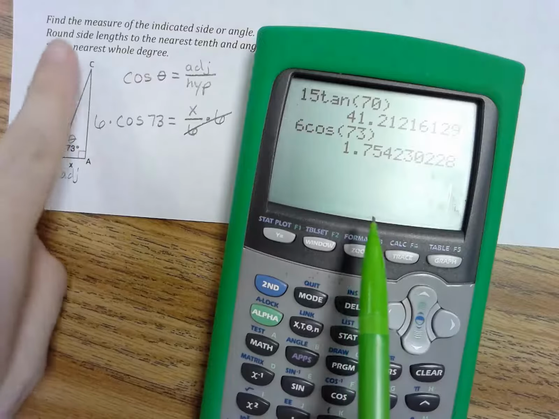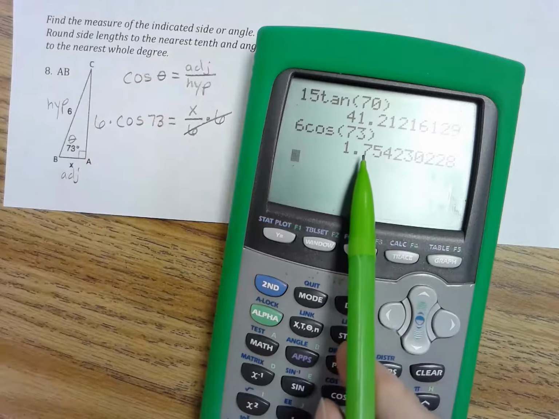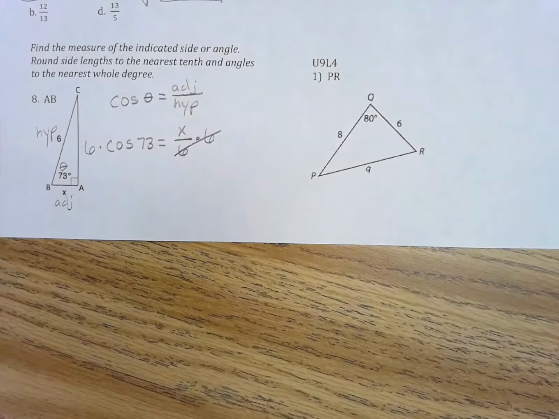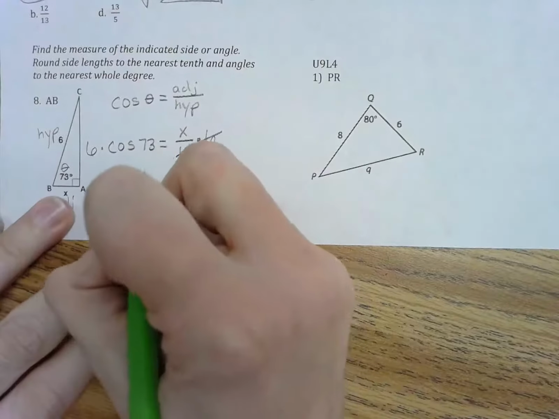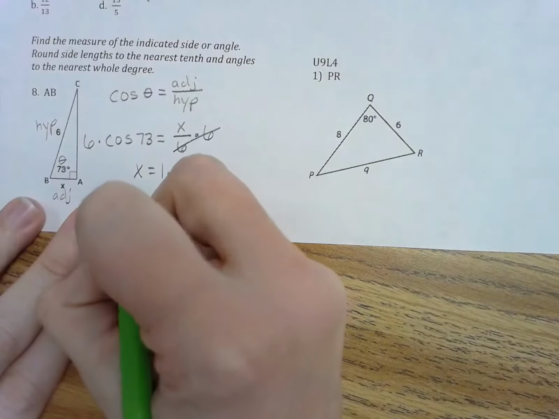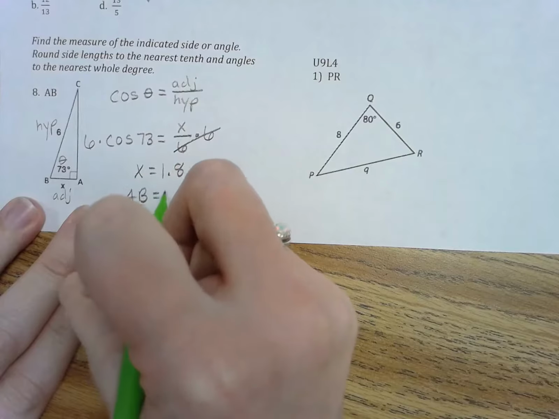If we are rounding a side length, it says to the nearest tenth. So the nearest tenth behind that would make that round up. So 1.8. So x equals 1.8, or you could say even AB equals 1.8.